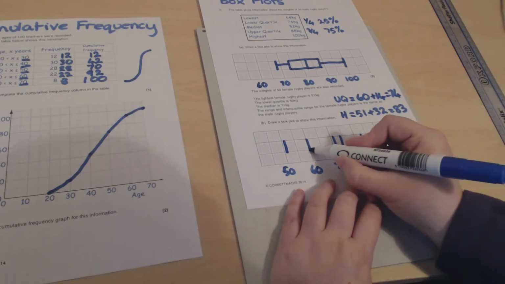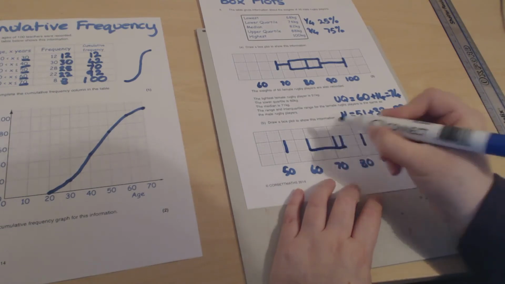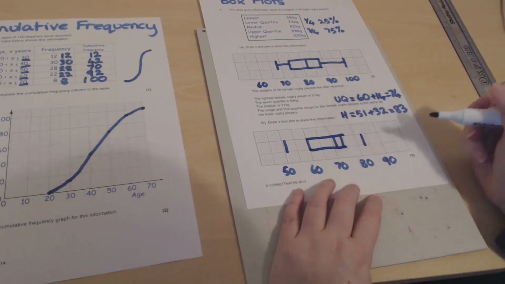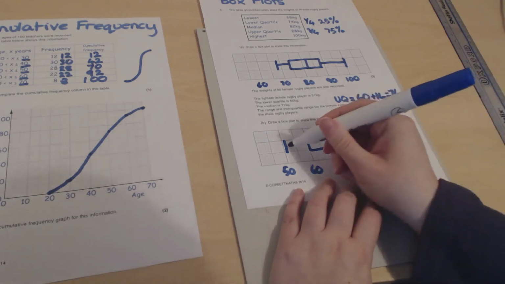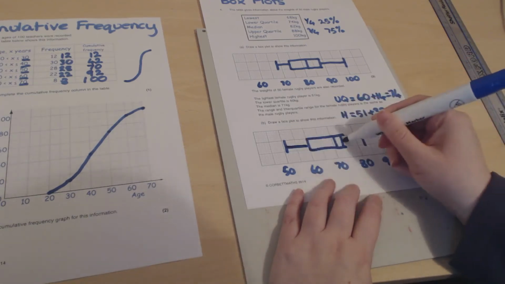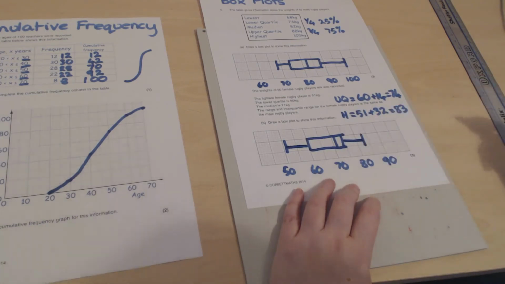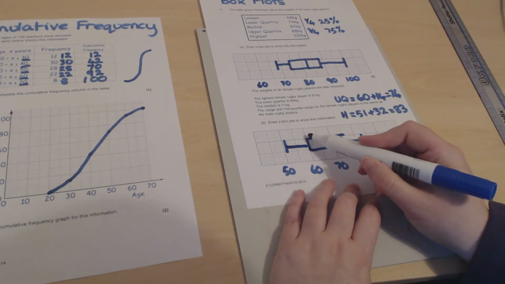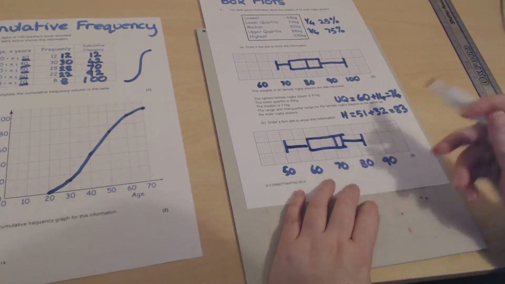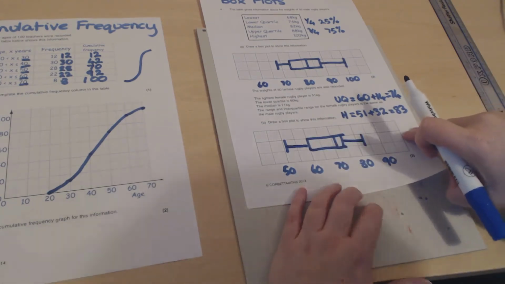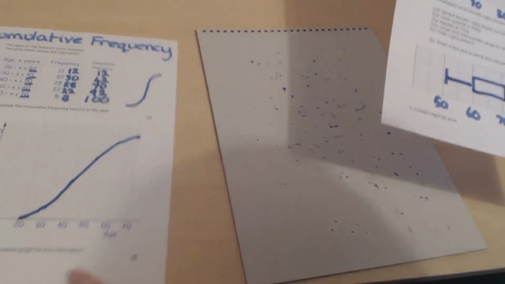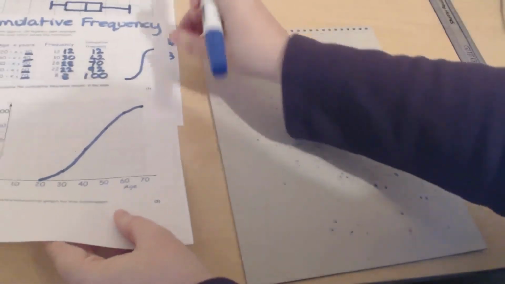So then we form up our box. Obviously you'll be doing this with a ruler when you do it. Okay, so there's our box. Sorry, I went over a bit. And then just do lines here in the middle to do our whiskers. Okay, so the ends of the box are the lower quartile and the upper quartile. So remember those terms, because we're going to look at those terms again when it comes to cumulative frequency.